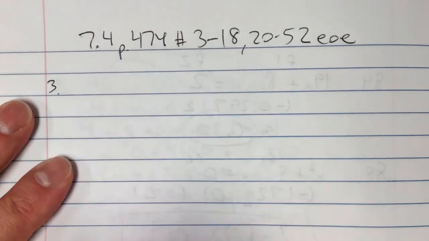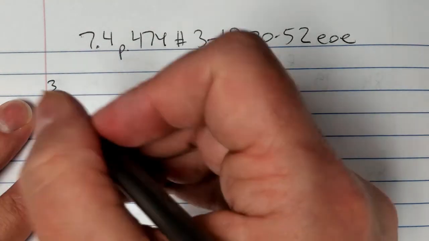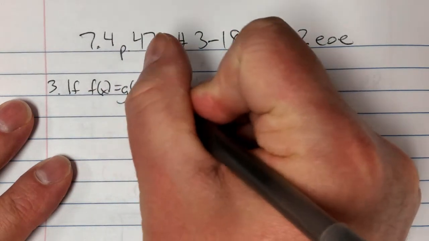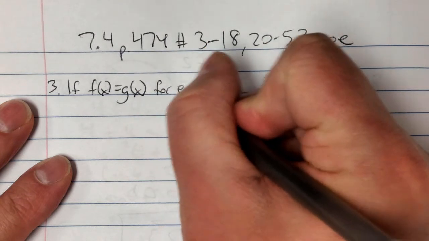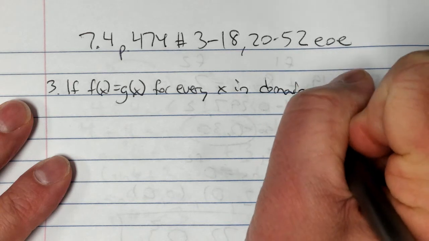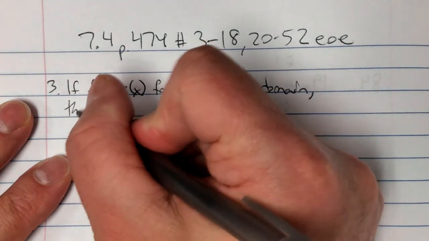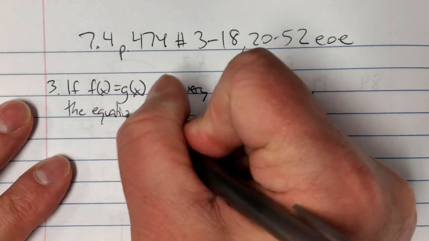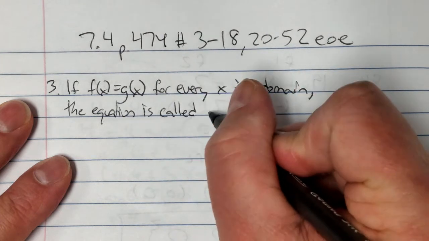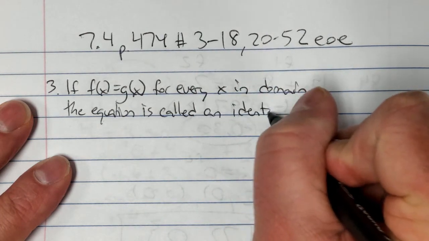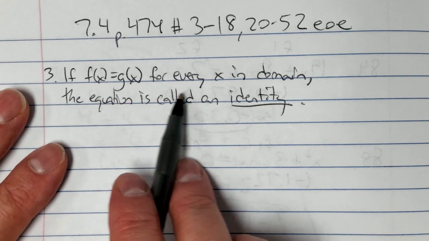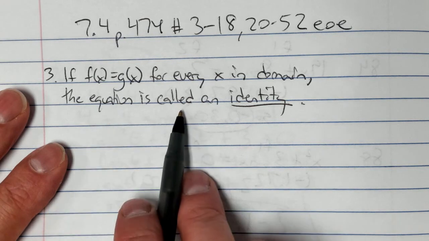So number 3, if f of x equals g of x for every x in the domain, the equation is called an identity.